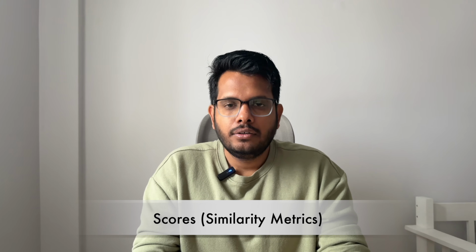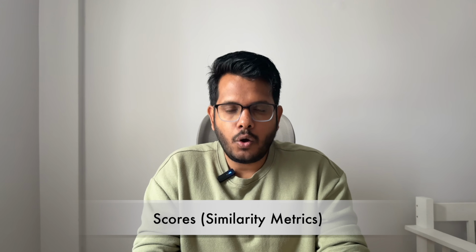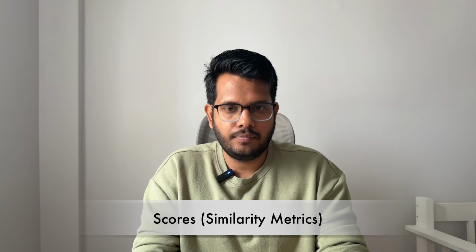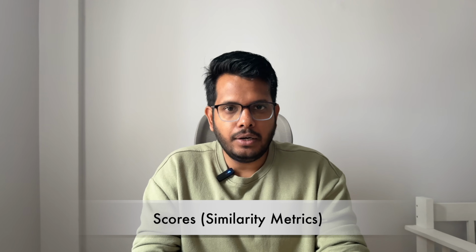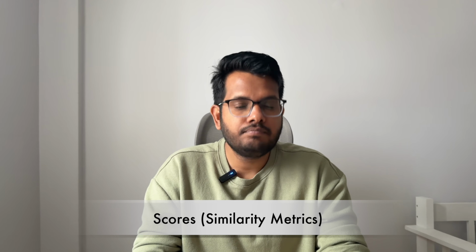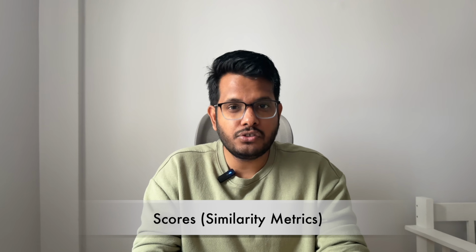What is Q dot K transpose? It's the dot product of the query vector with the transpose of the key vectors. It gives the similarity between the query and key vectors. The higher the values, the more similar they are.